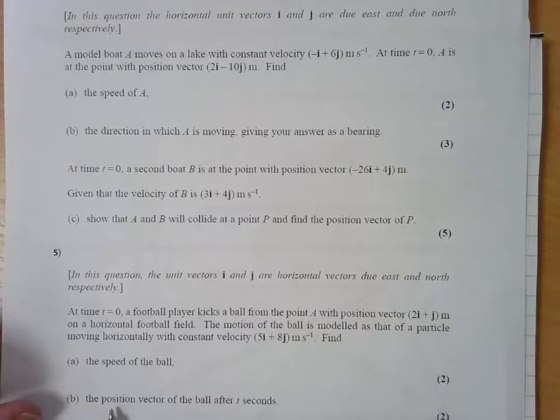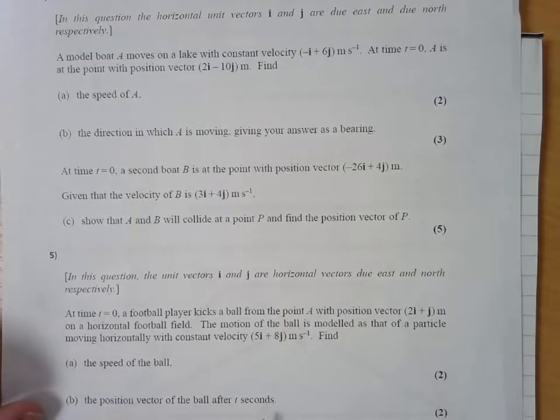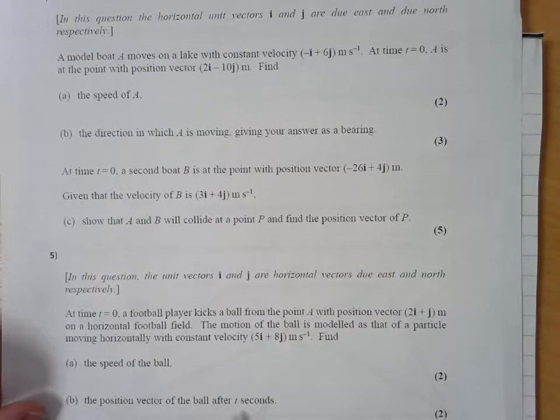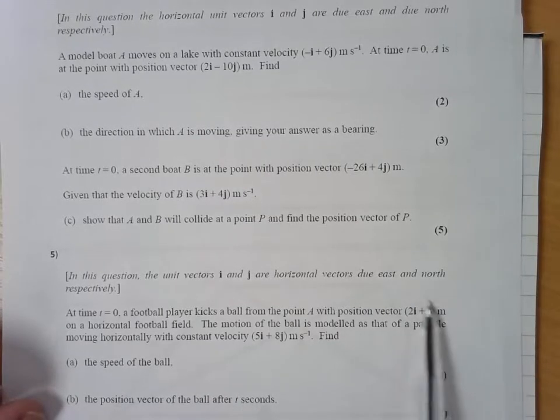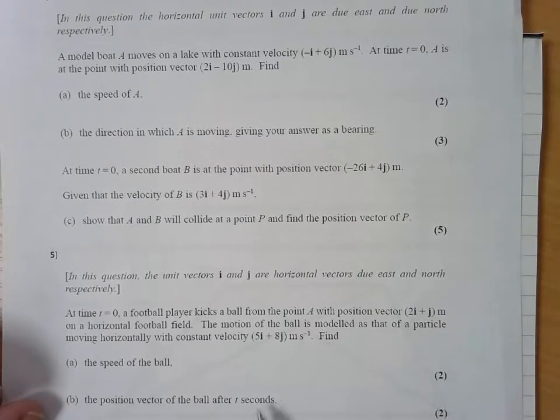For the second part of the question, we're asked to find the position vector of the ball after t seconds. So this is any amount of time we want, and we notice back in the question this is in meters per second, we're after t seconds, so we've got this position plus however many of these we want. So in this case we're going to have t lots of this. So if t was 5, we'd want 5 lots of this. If t was 7, we'd want 7 lots of this.